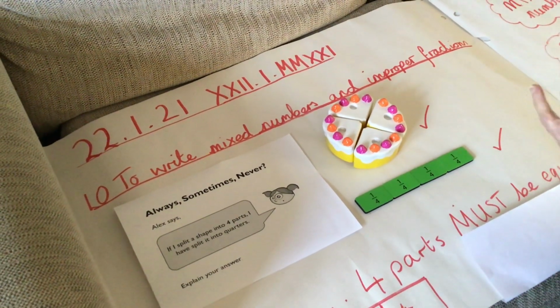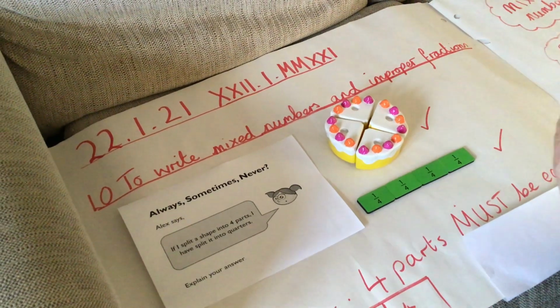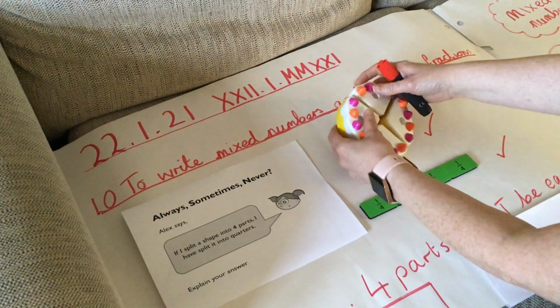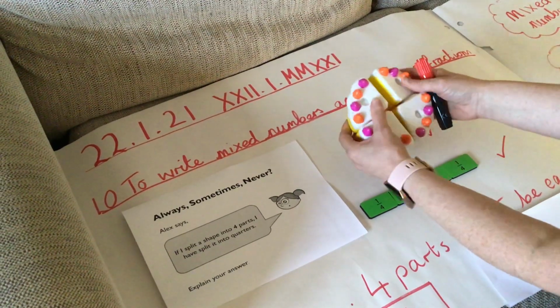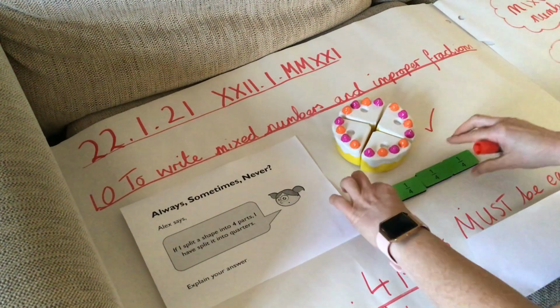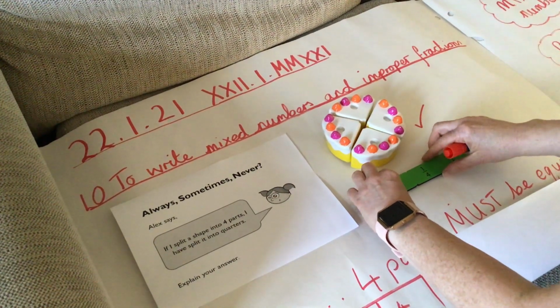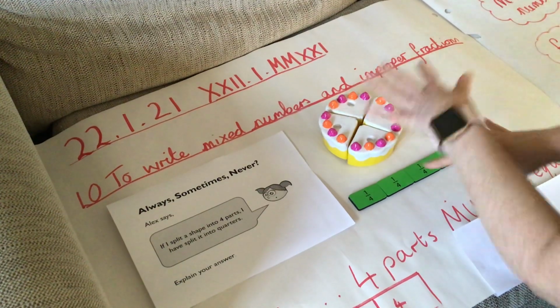One of the things Alex is missing here is something very important with fractions. It's not just about parts, children. Fractions are always in equal parts. These 4 pieces of cake are 4 equal parts. These 4 pieces are 4 equal parts. So there, that's showing that it is true.